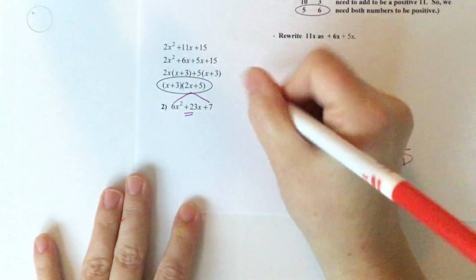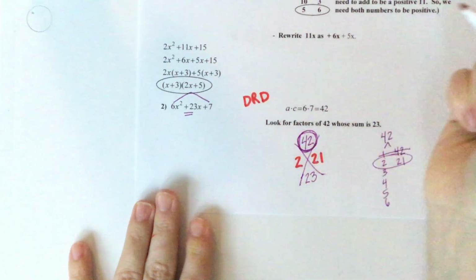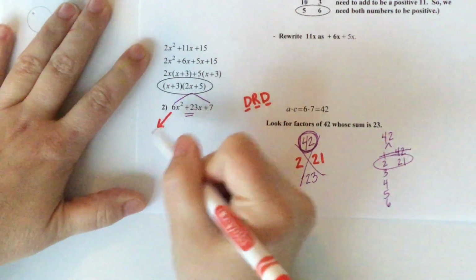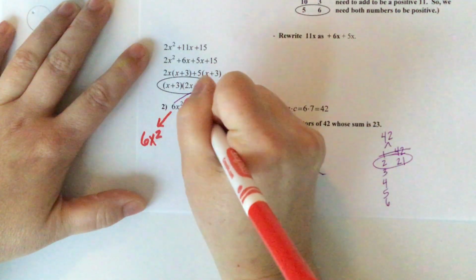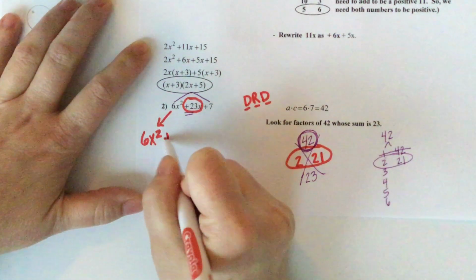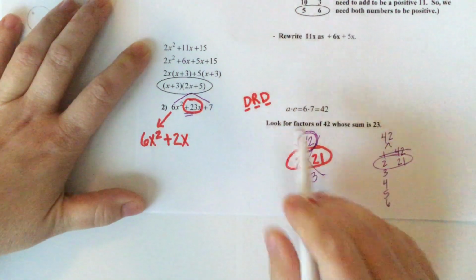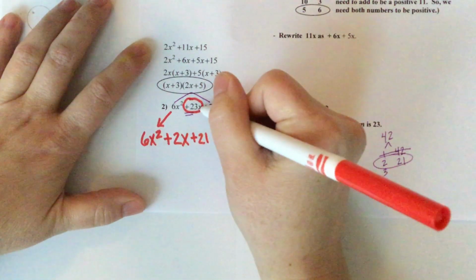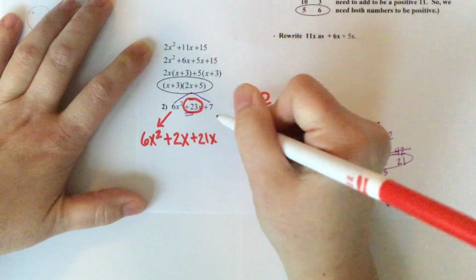Now, I like to nickname this next step drop, replace, drop. Dr. D. Drop, replace, drop. So I drop the 6x squared, I replace the 23x with these two numbers that we found. So this is a positive 2, so I put plus 2. But if the middle letter has an x, this has to have an x. And this is a positive 21, so I write plus 21. So I dropped, I just replaced, and now I'm going to drop again.